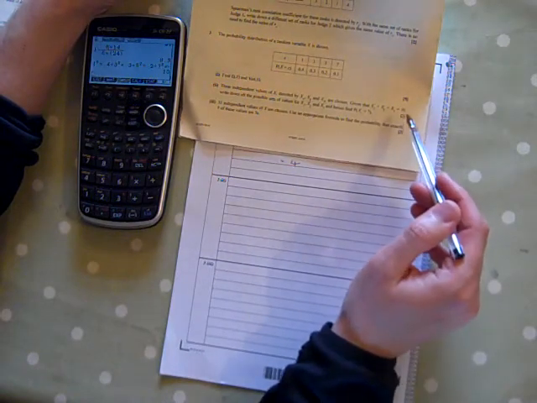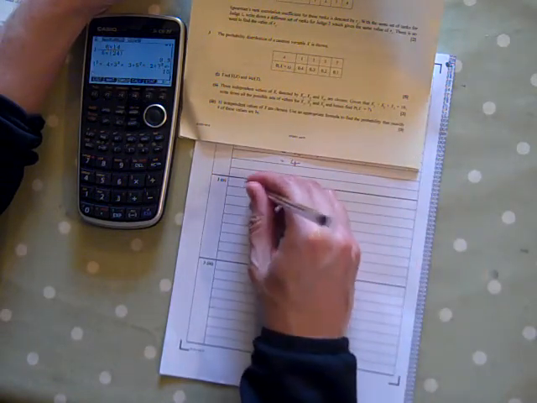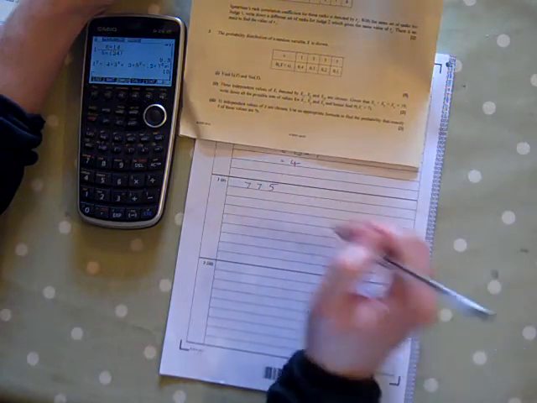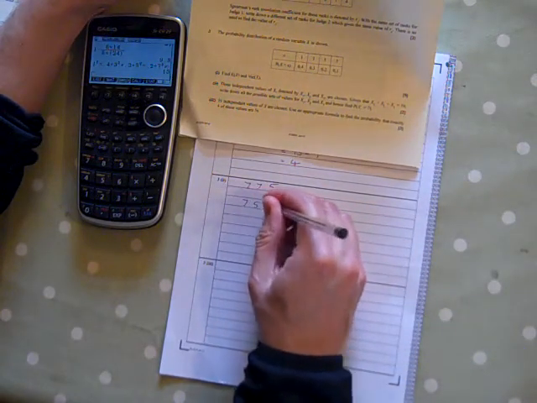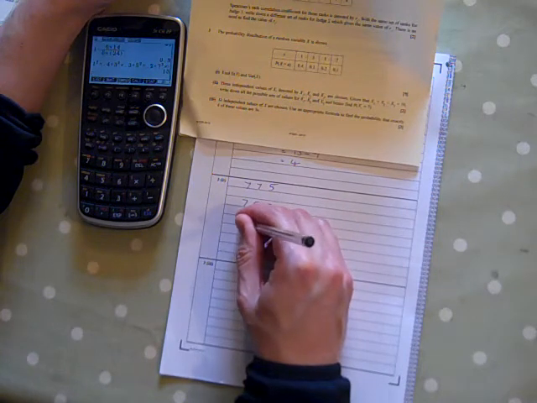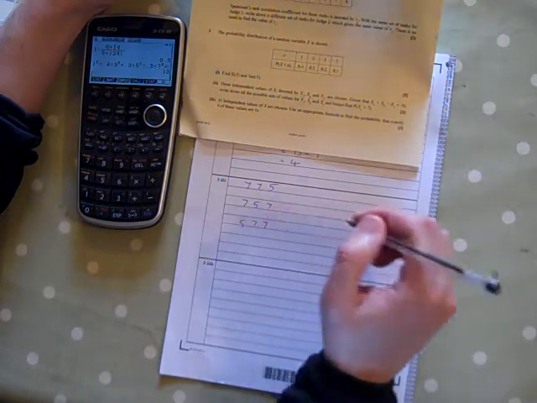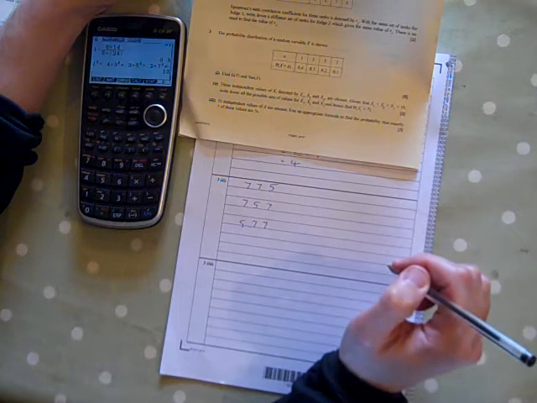Well, 19 is pretty big, isn't it? If it was 7, 7, 5, that would do it. There's no other way there. It has to be that, or 7, 5, 7, or 5, 7, 7. That's our only options that we've got.